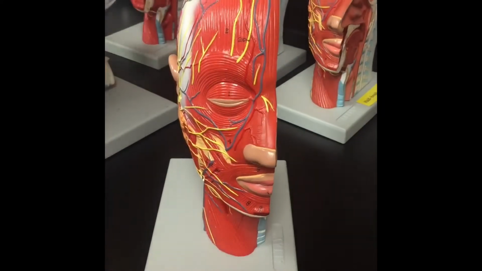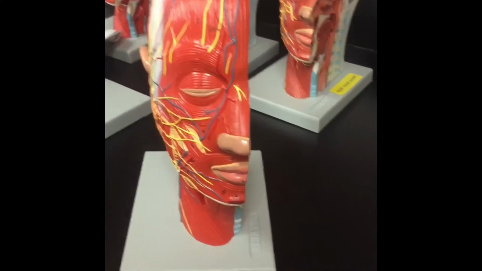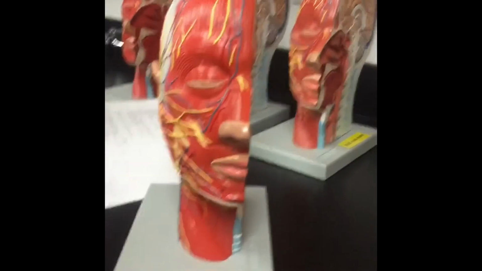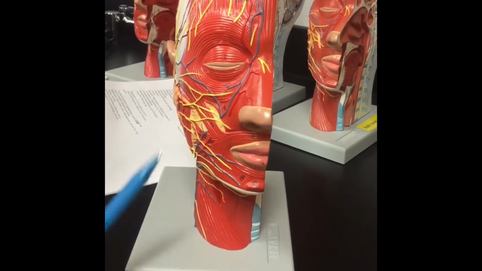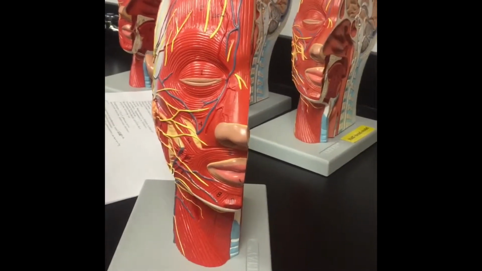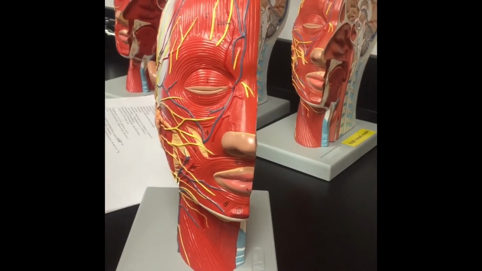So we're going to cover respiration on everything we covered November 4th, 2015. Let's start off with what we can see on the outside, or what can we point out on the outside.